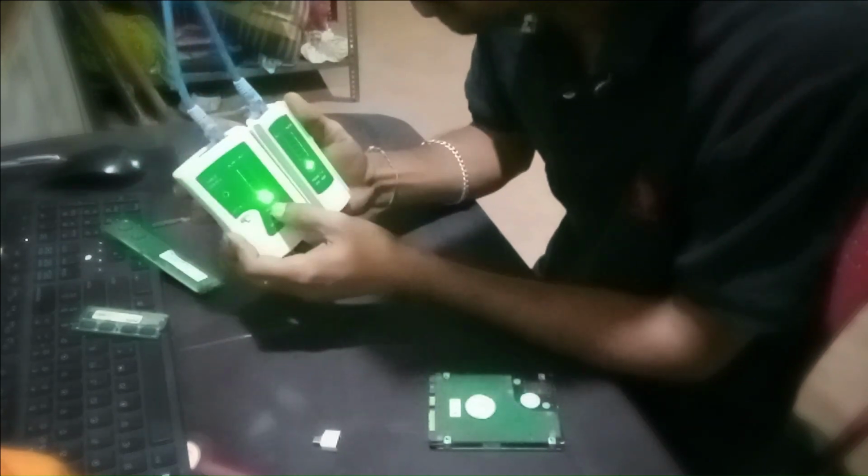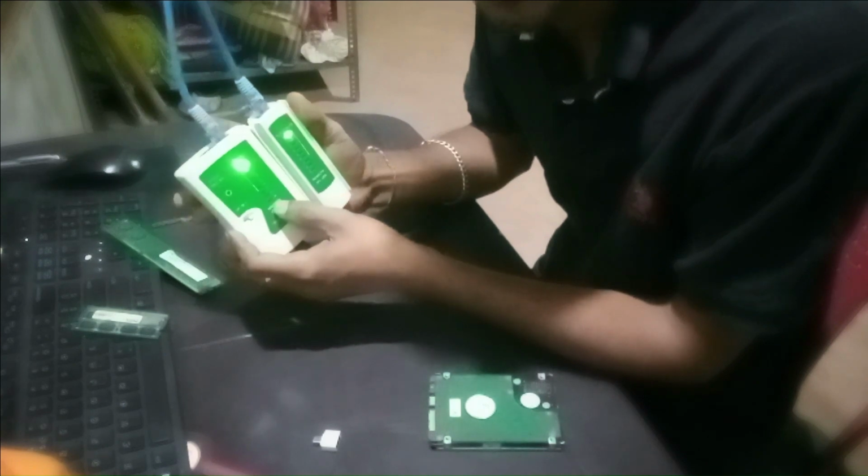Okay, after connecting these two ends, we have to turn on the LAN tester. Then we have to check the LEDs. If all the LEDs are glowing, it means the LAN cable is working fine. Right now this is a working LAN cable, so all the LEDs are glowing.